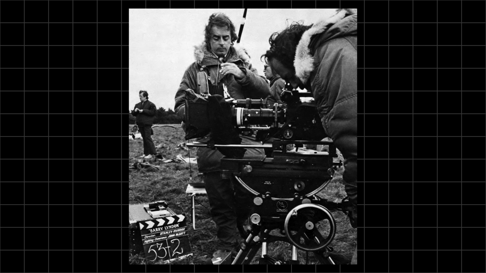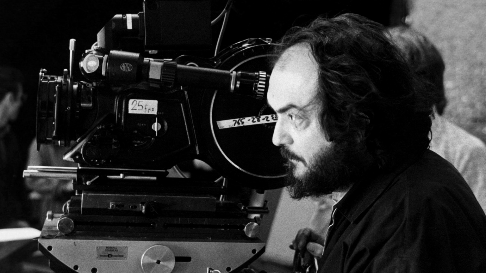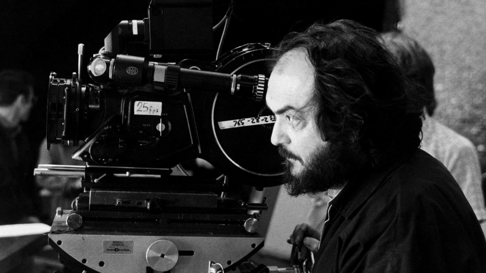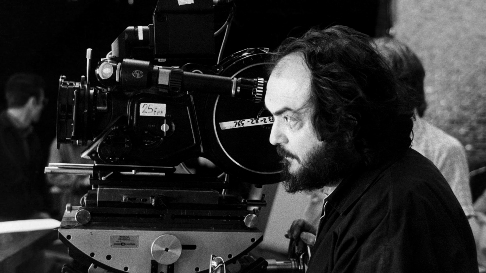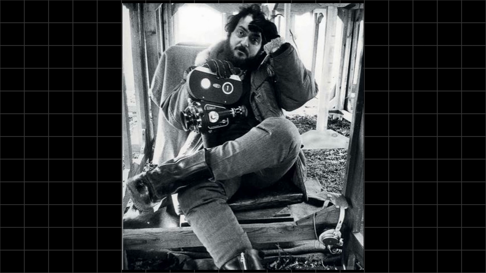Overall, the cinematography in this scene is precisely composed, visually stunning, and fittingly dark and moody. But great cinematography is only part of what makes this scene so effective. Equally as important is the way Kubrick stages the actors within the frame.